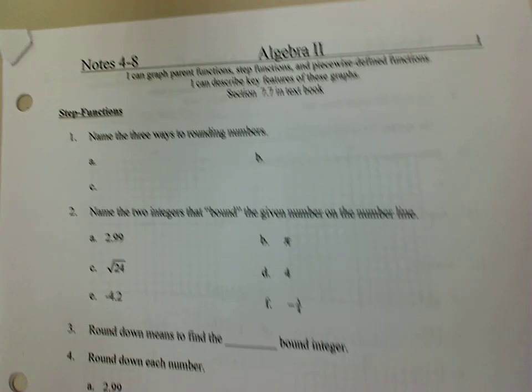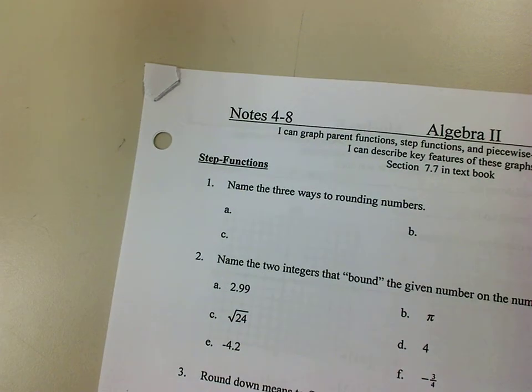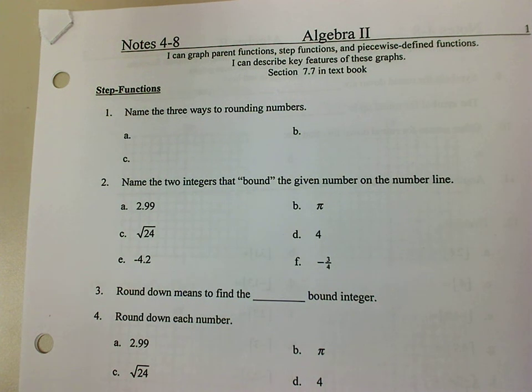Okay, this is the last section of chapter 4, and it is pretty lengthy, 6 pages. So I'm gonna try to cut this short here.